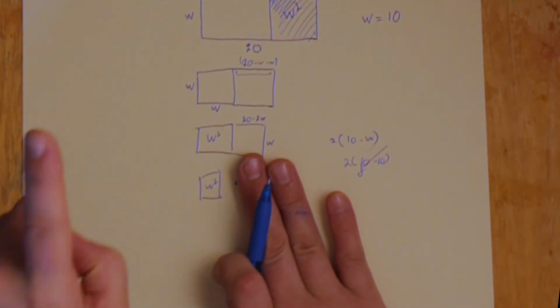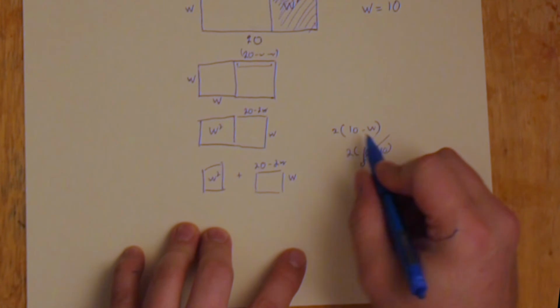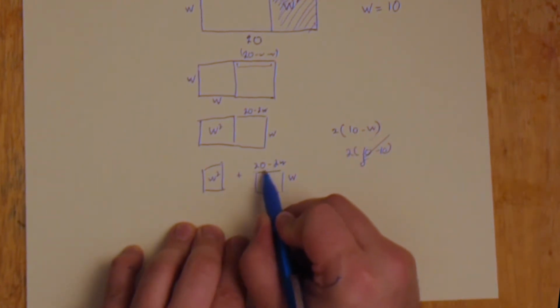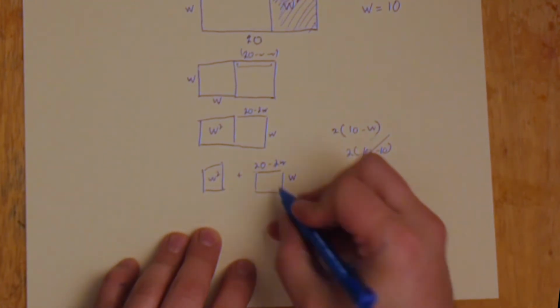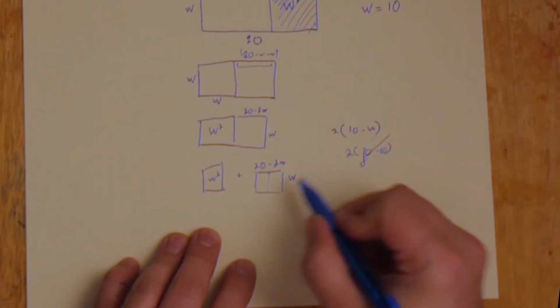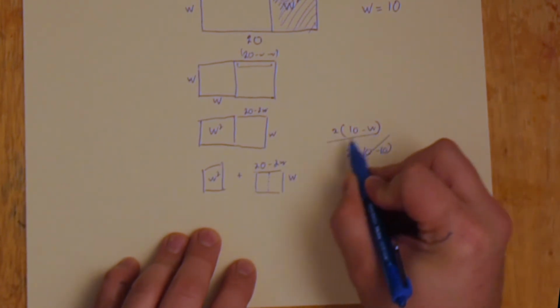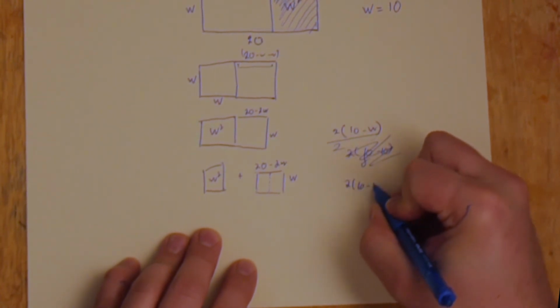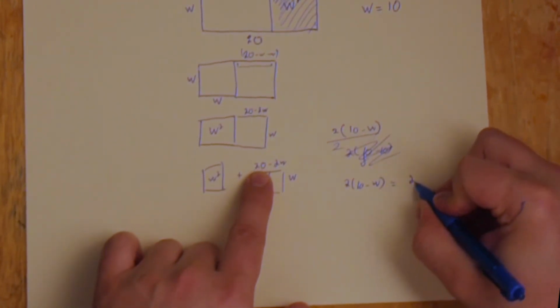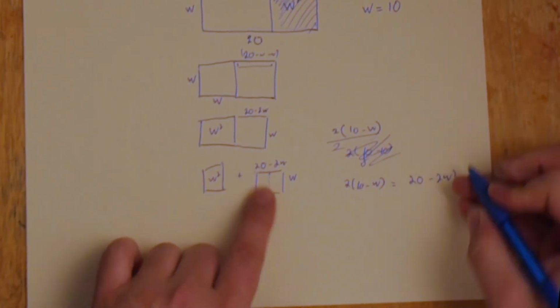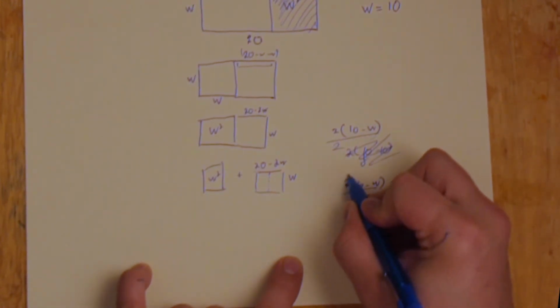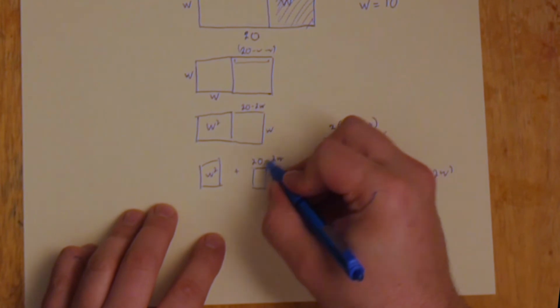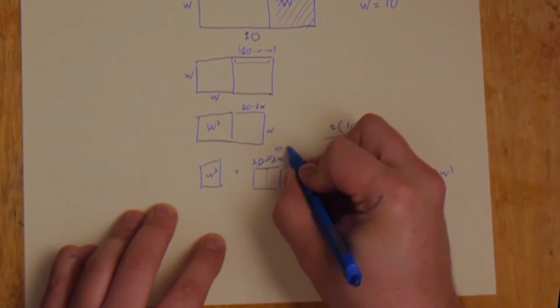But we're pretending it's not. So if we were going to split this in half, we're splitting this side length in half because we want the W to stick to the W. We know that this is factored already by 2, so we're dividing this by 2. So we have our 2(10 minus W), which is equal to our side length. Because we just factored it, we're just going to divide this by 2. So this side length here becomes 10 minus W.